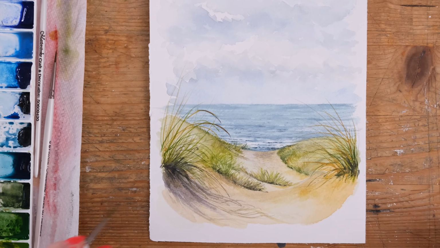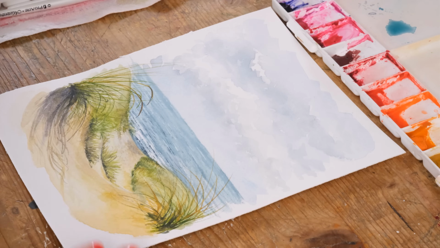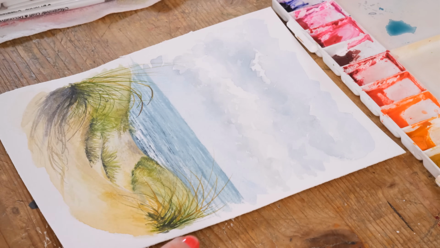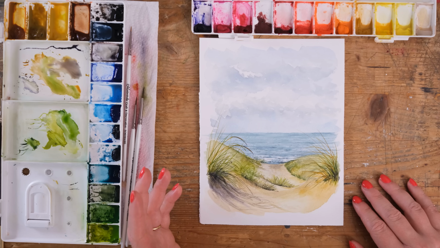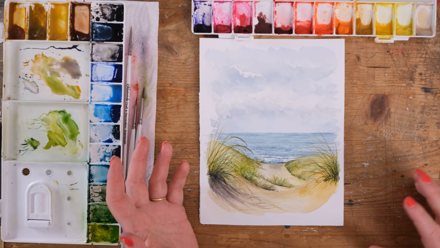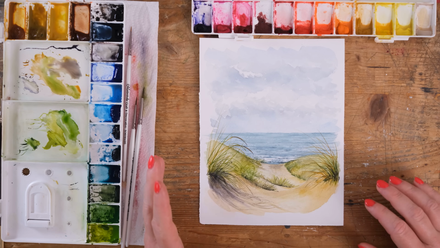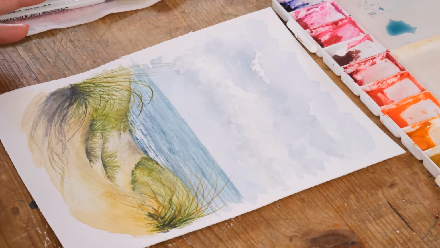But that looks pretty lovely, and I think we are done. So what I will say is just have a go, keep practicing. I found seascapes and landscapes really quite intimidating for a long time, and I just made myself do more, and that's all that there is to it. However naturally talented you are, it's all about practice. So I hope you enjoyed it.